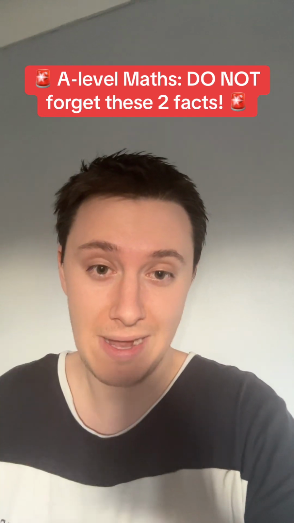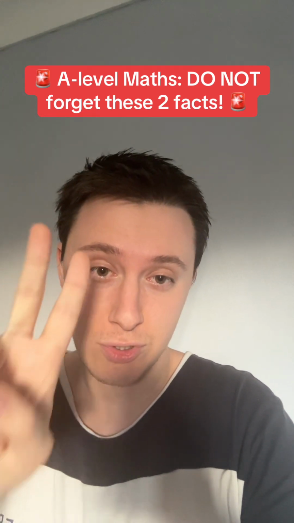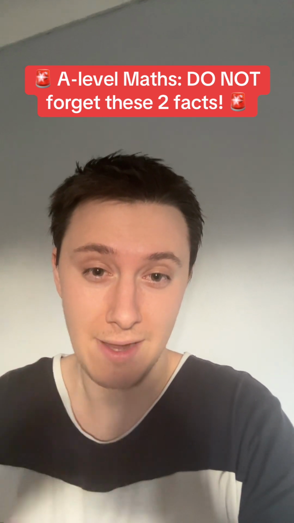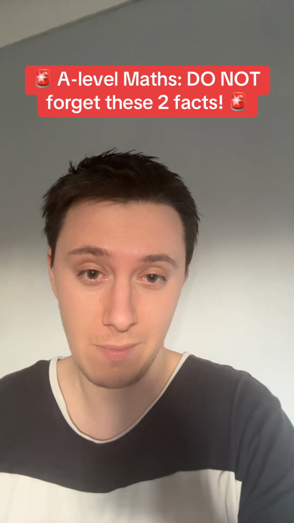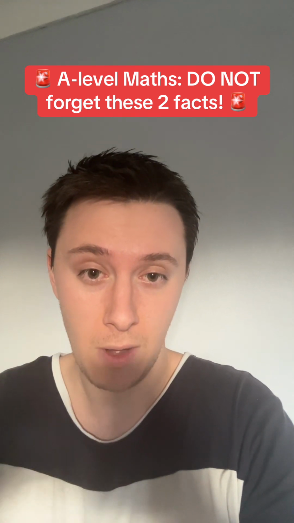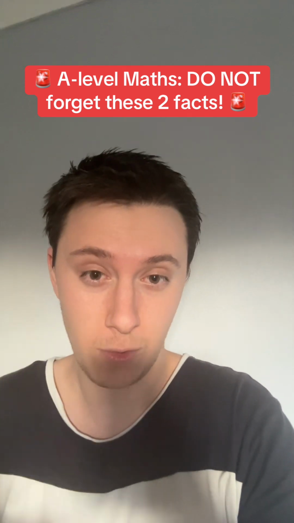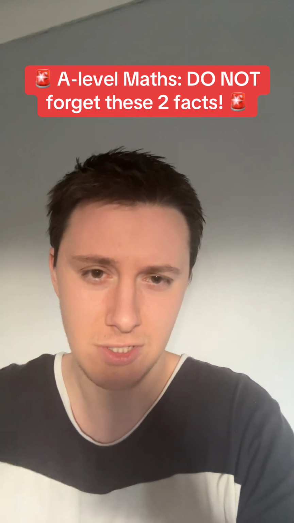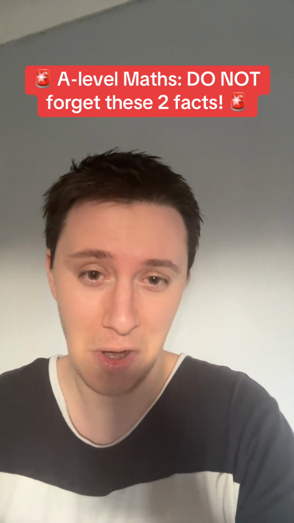Right, I know that you do A-level maths, but there are two very important GCSE facts that you cannot forget for your A-level maths, because these two facts come up in tricky modelling questions. And if you don't know these two facts, or if you forget to use them in the question, then you're going to have a horrendous time with some of these exam questions. So let's go through them.